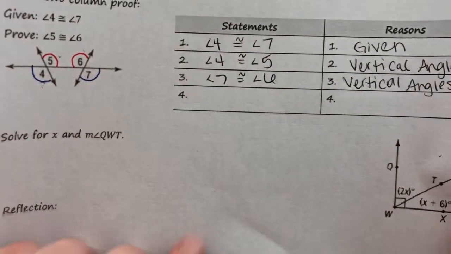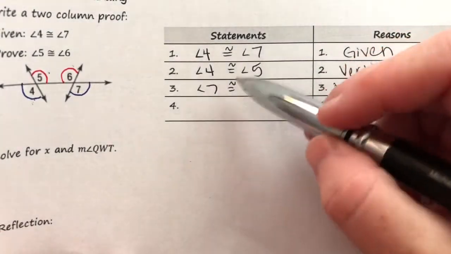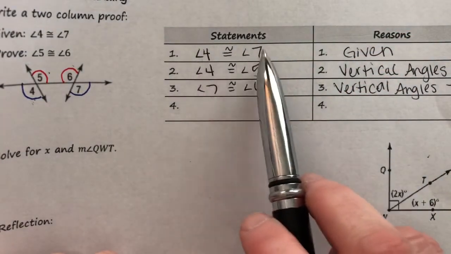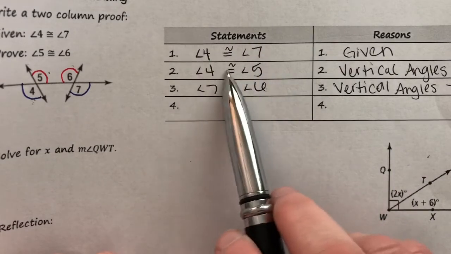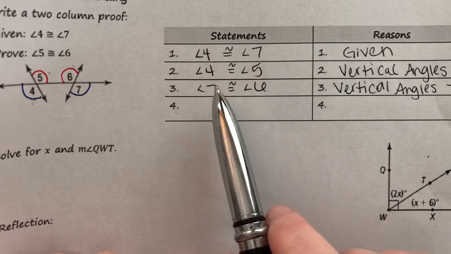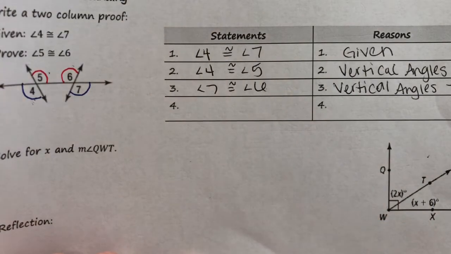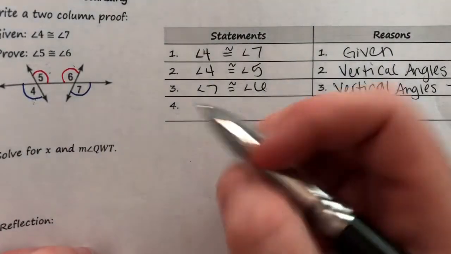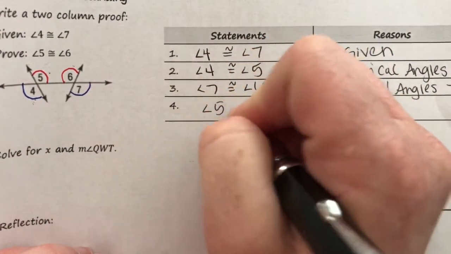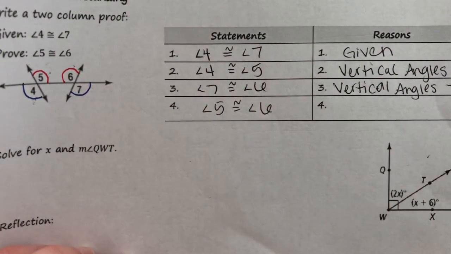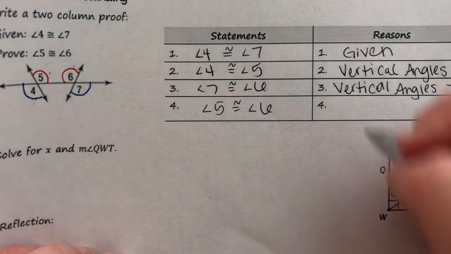Just kidding. All right, and then for the last step, remember we're going to combine previous steps, right? So I said 4 was congruent to 7, and I also said 4 was congruent to 5. And then I said 4 and 7 are congruent, and 7 is congruent to 6. So in my last statement, it has to match my proof, which is that angles 5 and 6 are congruent. Angle 5 is congruent to angle 6. So what did I use here to say that? I used substitution.